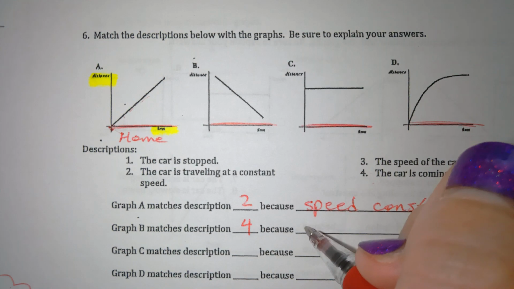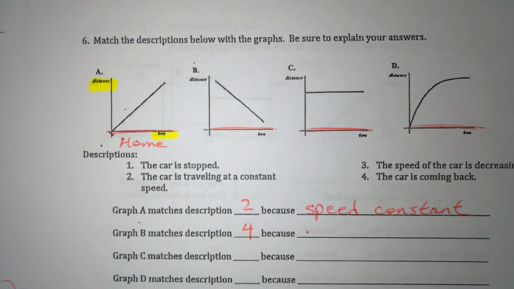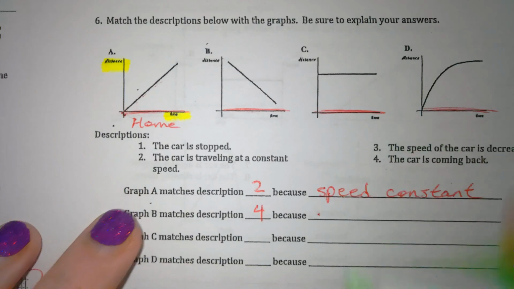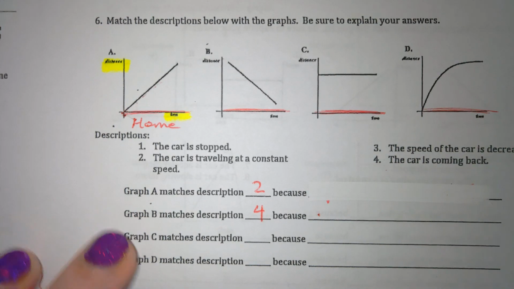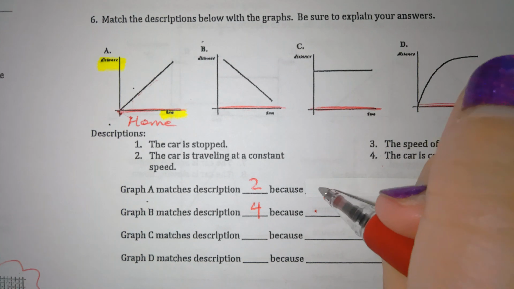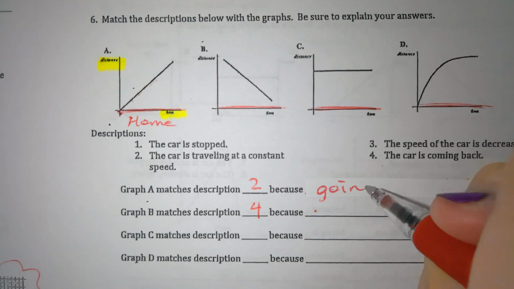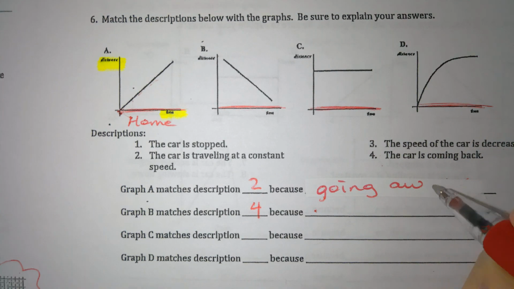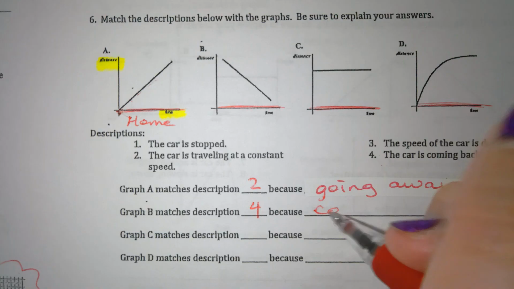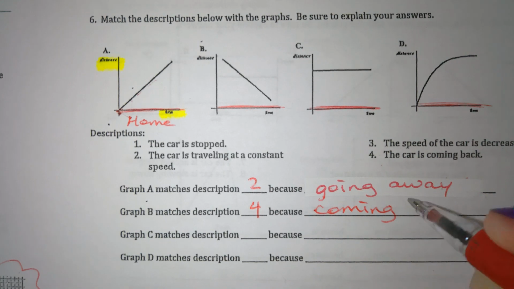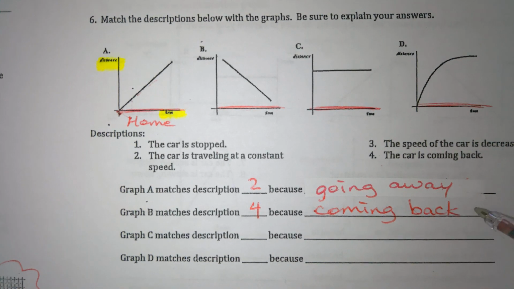Oh, sorry. I wrote the wrong reason here. My bad. This should say going away and coming back towards home.